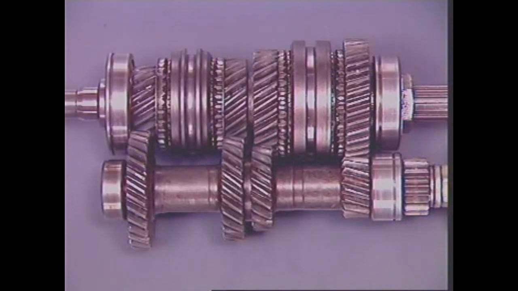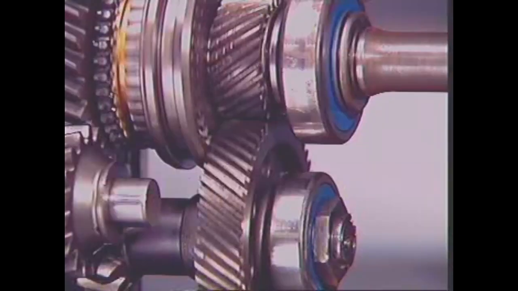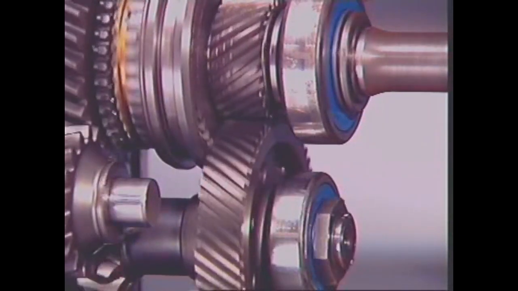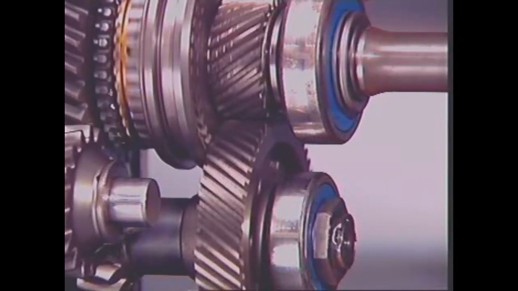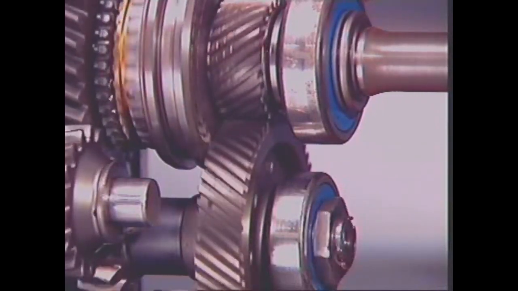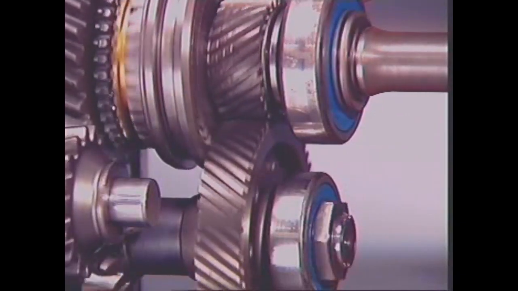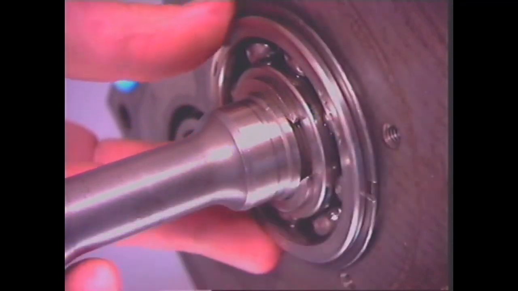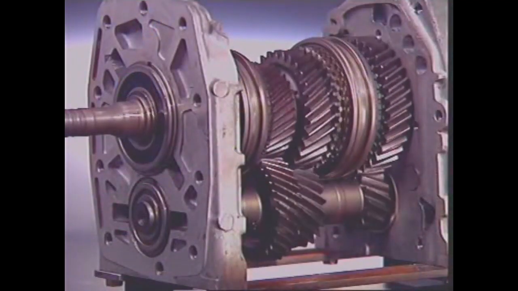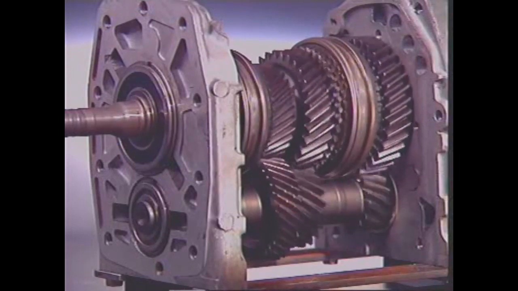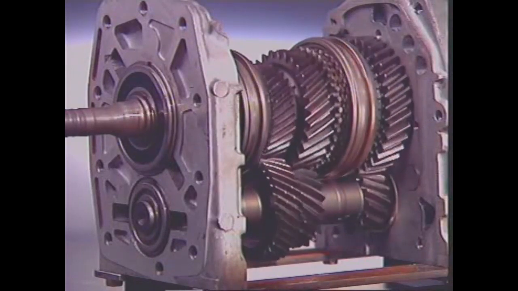Single-row, deep groove ball bearings normally support the input shaft and main shaft in conventional rear-wheel drives. They can also be used at each end of the countershaft. The helical gearing creates radial and thrust loads as the gears try to force each other apart and move endwise. A circlip in a groove on the outside of the bearing can locate each shaft in the casing and maintain the alignment of the gears and engagement hubs.